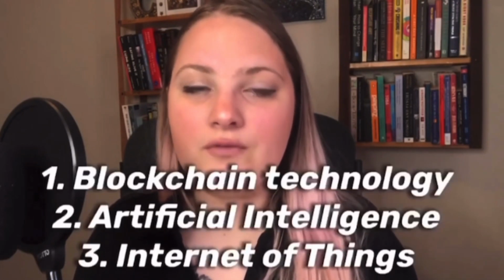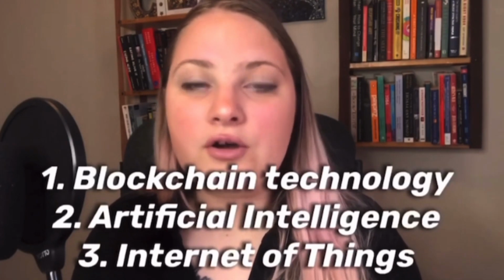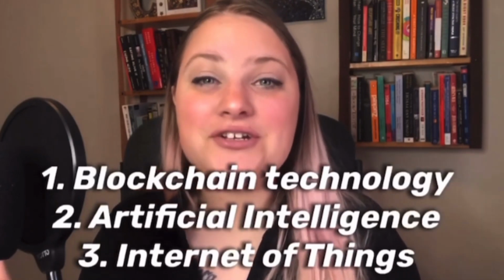So if we're getting down to what technically is Web 3, it is a mixture of blockchain technology, artificial intelligence, and the Internet of Things. So I really thought that this article from Free Code Camp was amazing, that when you hear about Web 3, you'll notice that cryptocurrency is often part of the conversation. This is because cryptocurrency plays a big role in many of these protocols.